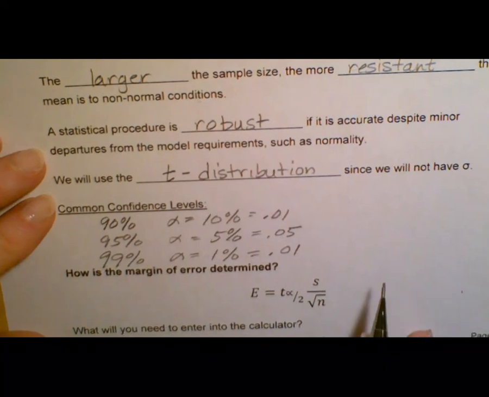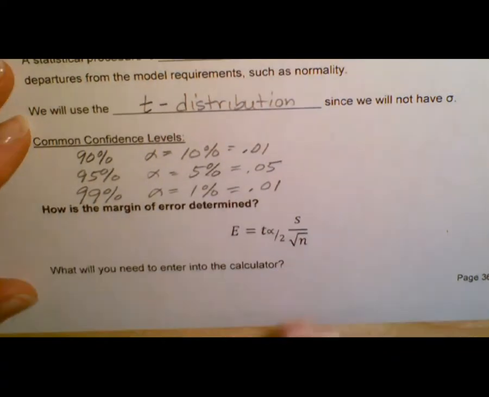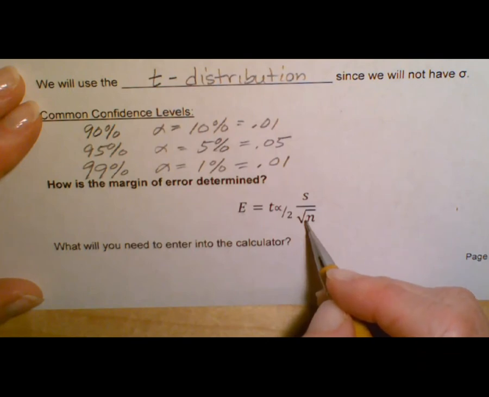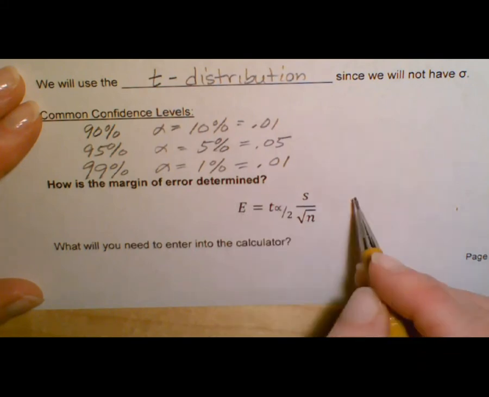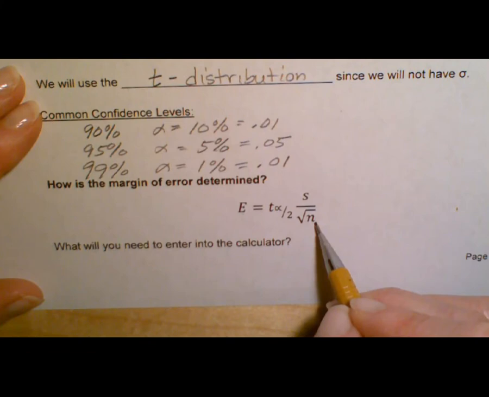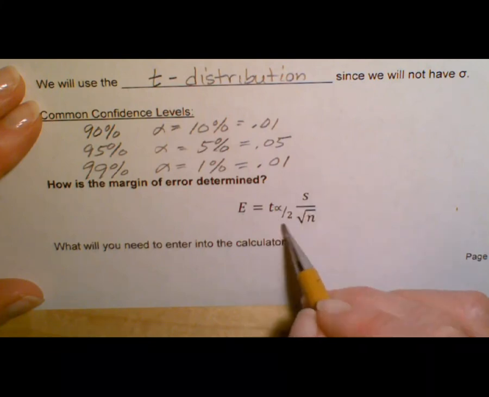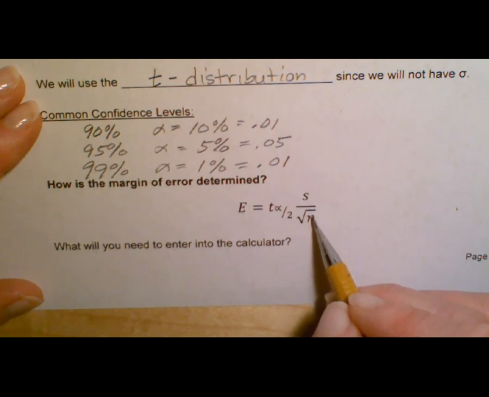Now, you will not need this formula below here about how the margin of error, where E comes from. Again, we're going to have a margin of error because we're constructing a confidence interval. It's different than the one for the proportion. You won't need to do this calculation. This is programmed in your calculator, but this is to help us understand how the calculator is going to work, what information it's going to need from us.